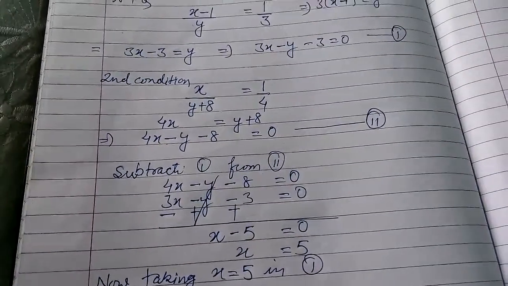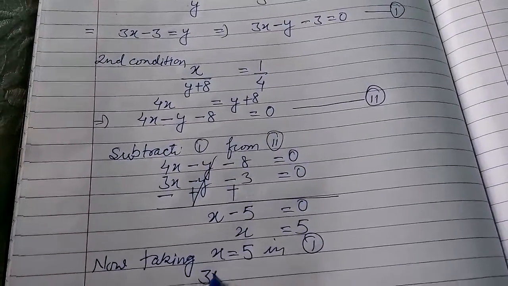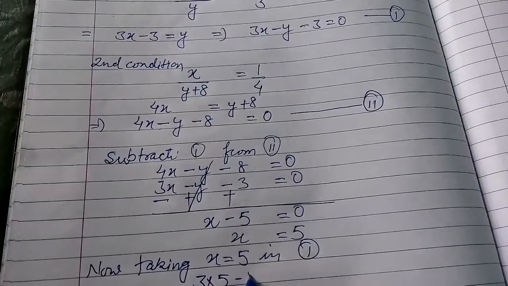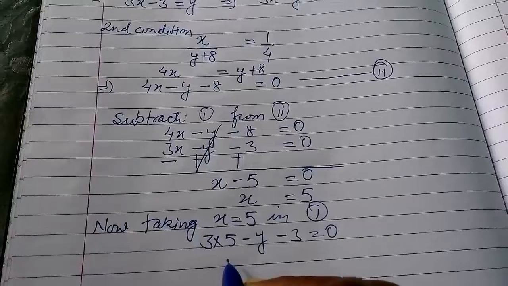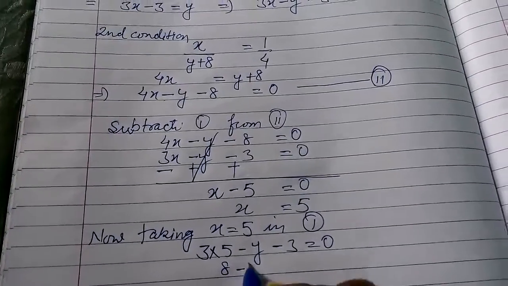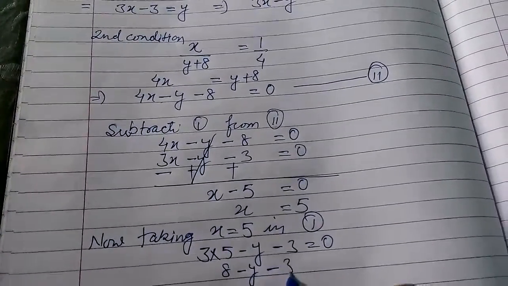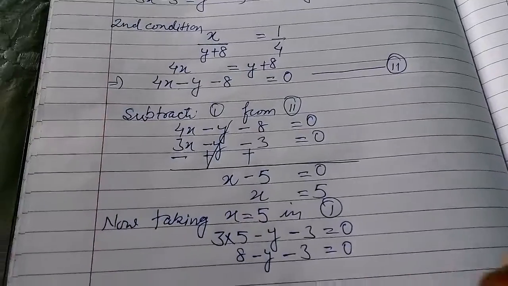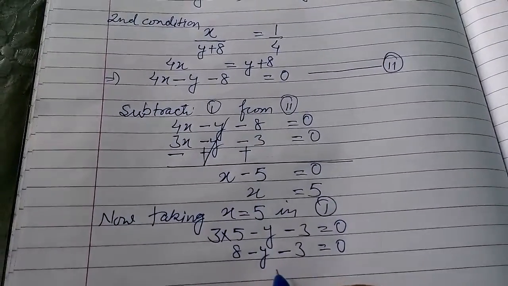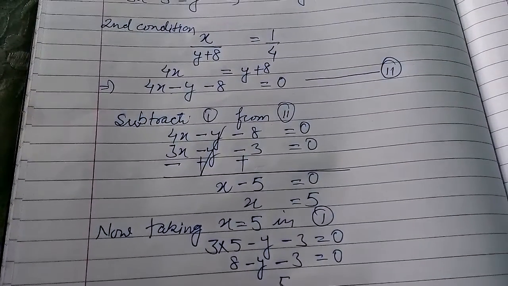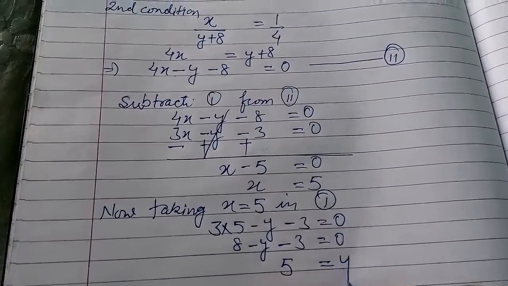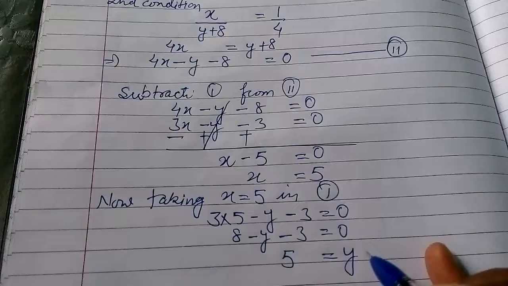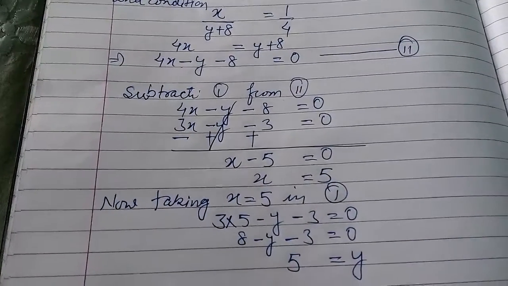So I'll write 3 into 5 minus y minus 3 is equal to 0, and it will be 8 minus y minus 3 is equal to 0. This will further imply, take this y to that side.